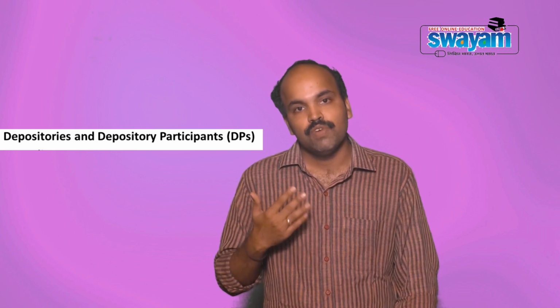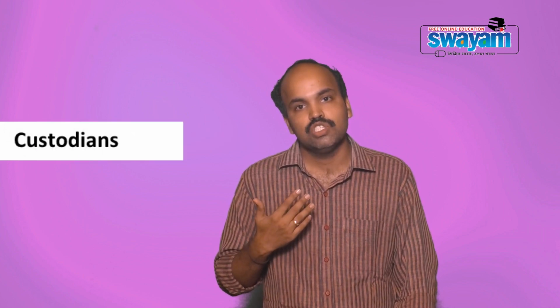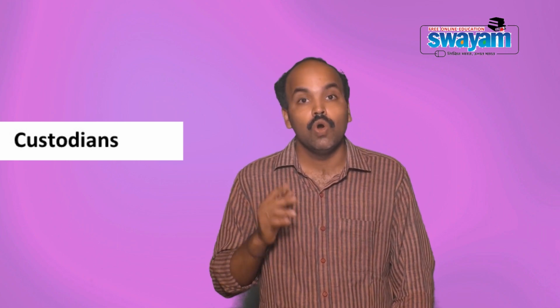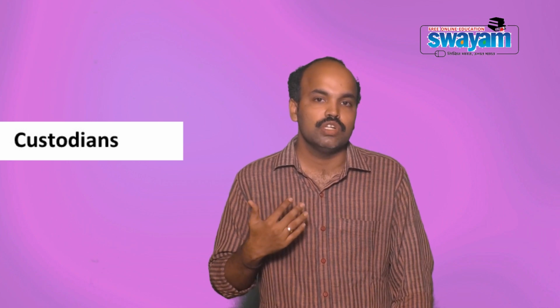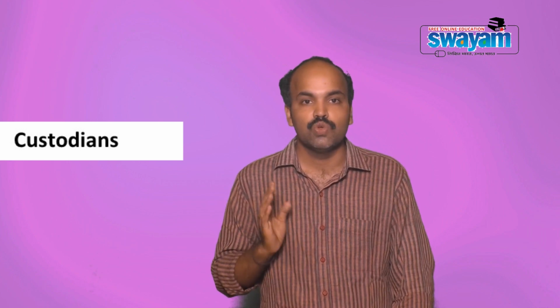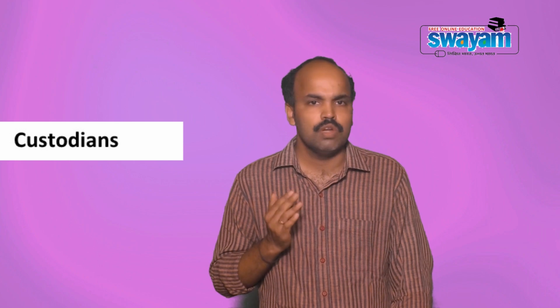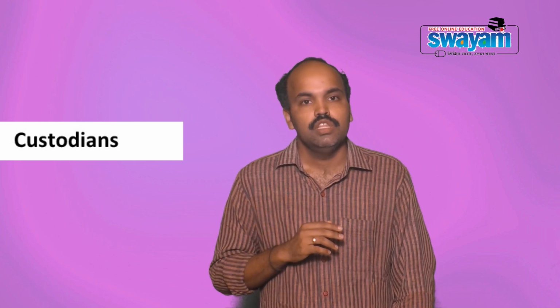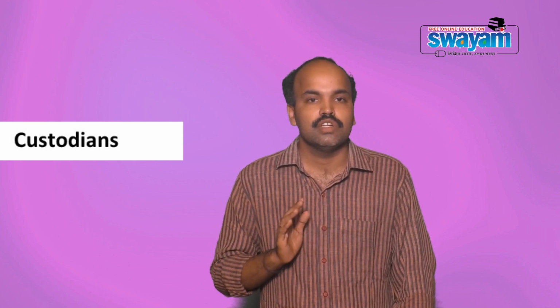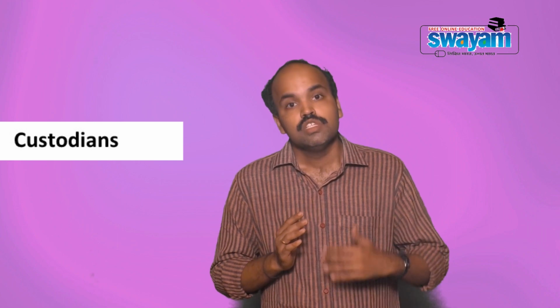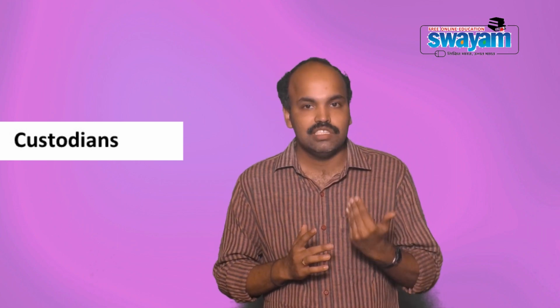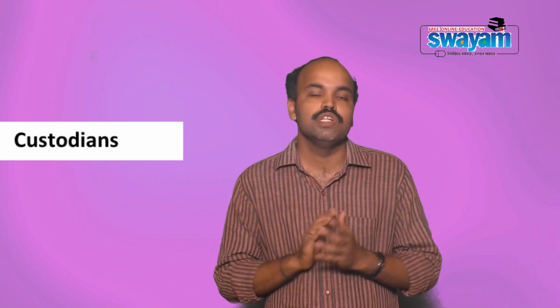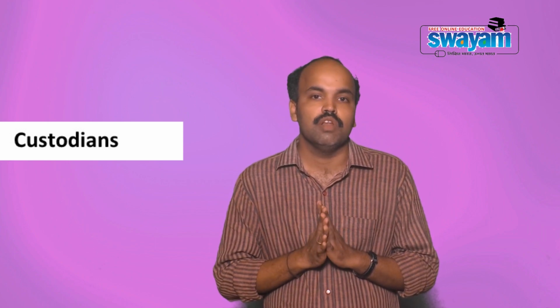The next and final participant is custodians. Custodians are institutional intermediaries who are authorized to hold funds and securities on behalf of large institutional investors such as banks, insurance companies, mutual funds and foreign portfolio investors, FPIs. They settle the secondary market trades for institutional investors. Several custodians are also clearing members and clearing banks of the exchange and manage both funds and securities settlement.